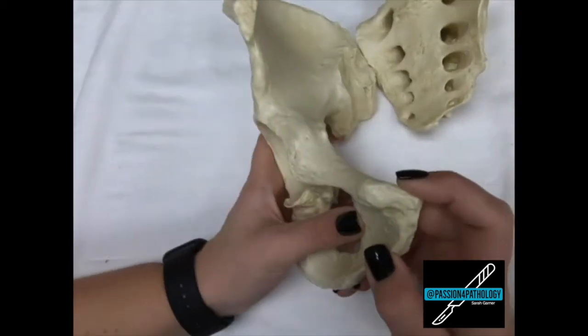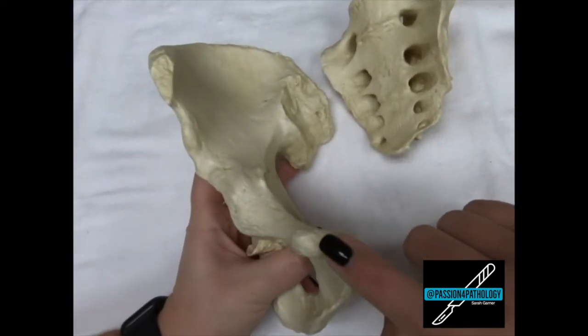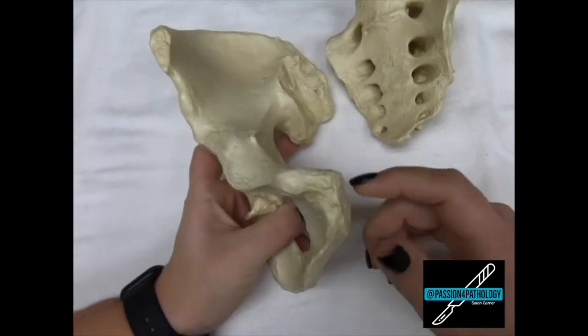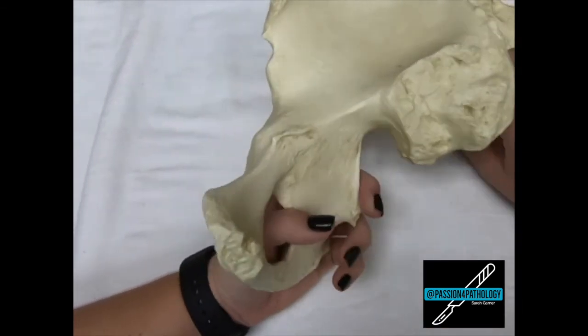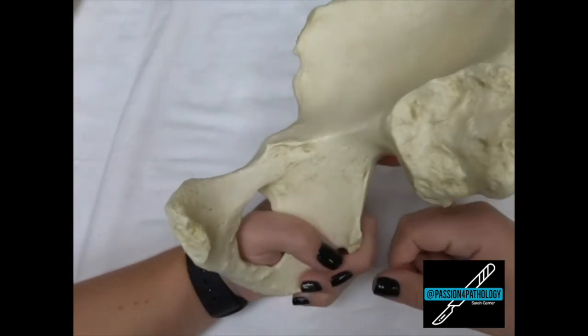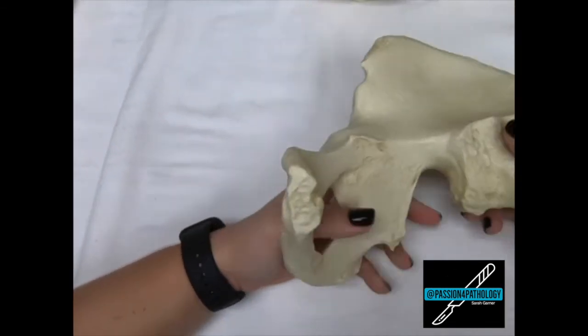Now, I just realized I forgot another structure. So this little bump on the anterior pubis here, that's actually your pubic tubercle. So that's also an important structure. I think that's it for structures. Now for siding, how do you know if this is right or left?